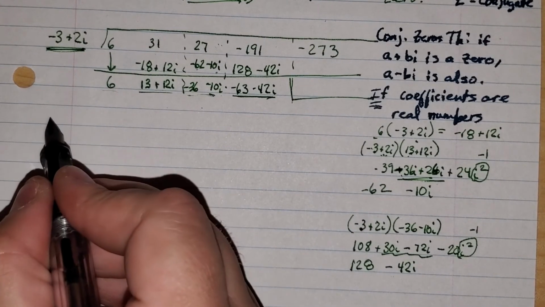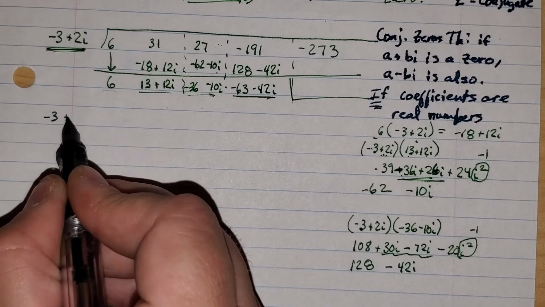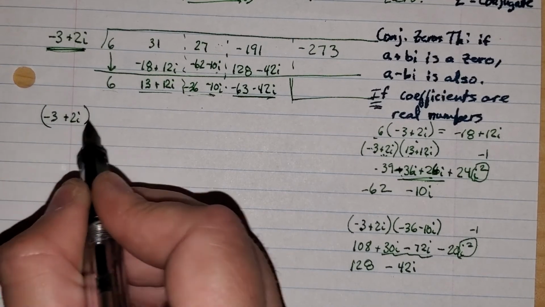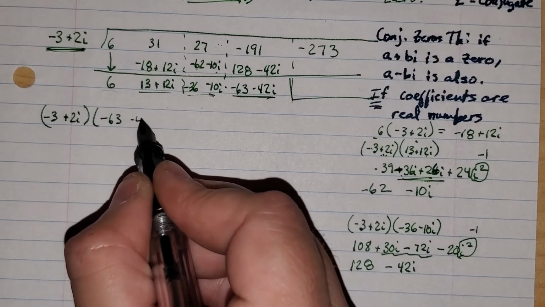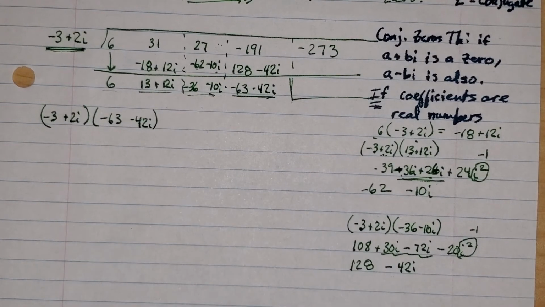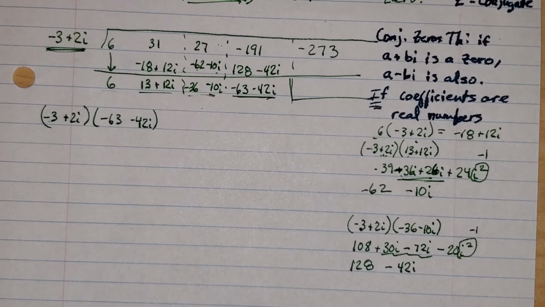I'm going to take negative 3 plus 2i times negative 63 minus 42i. Okay? And negative 3 times negative 63 is 189.